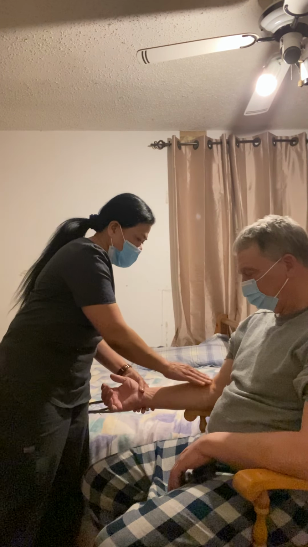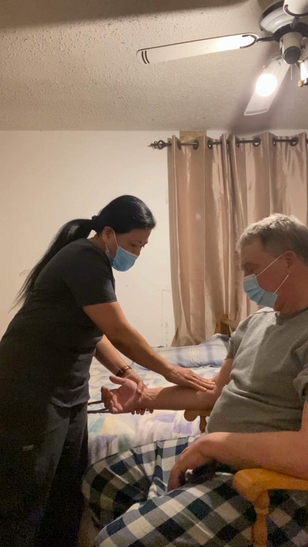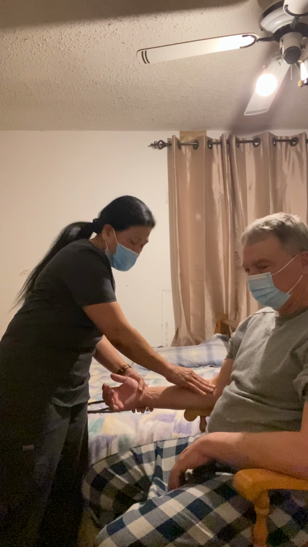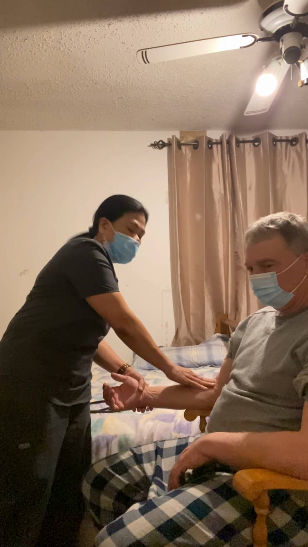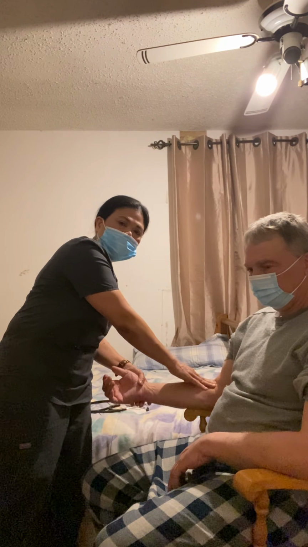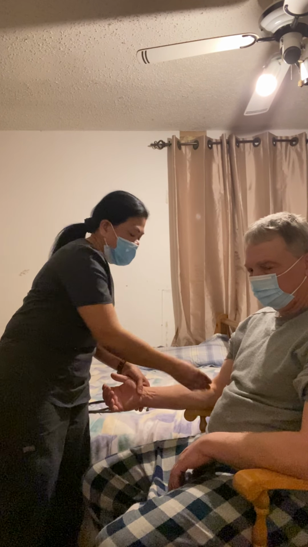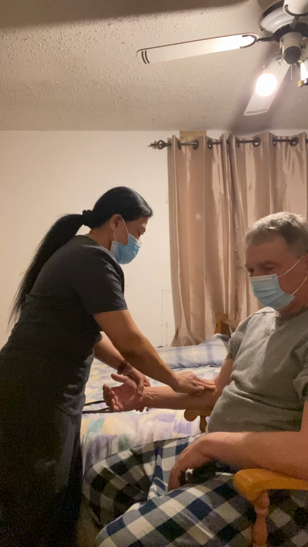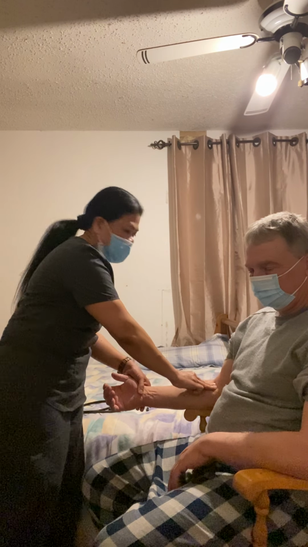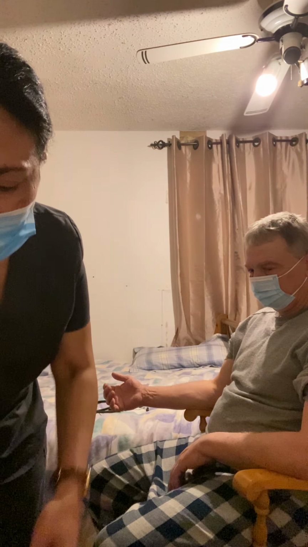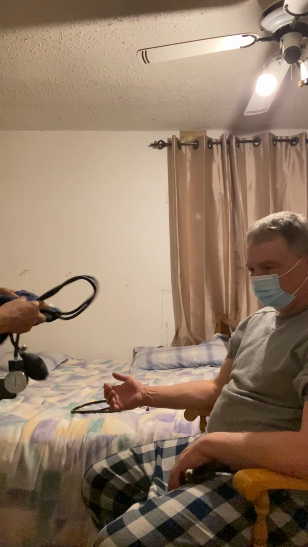So we're going to palpate the brachial artery, because that's where we put our readings. We're going to use our 2 fingers to palpate.